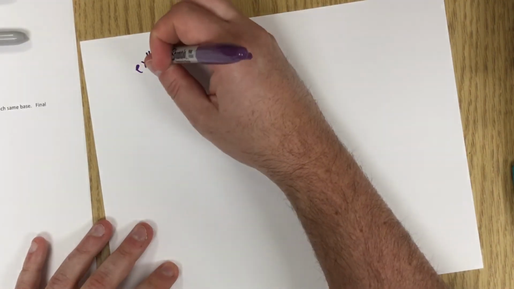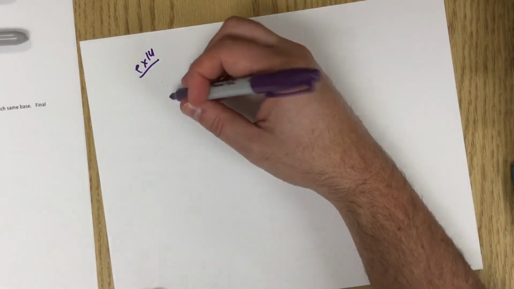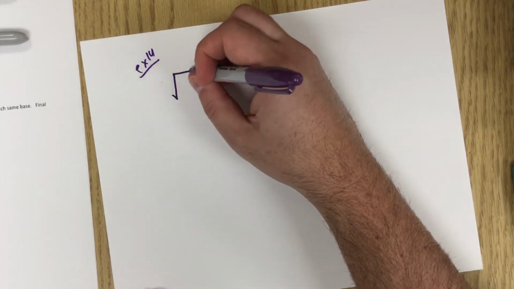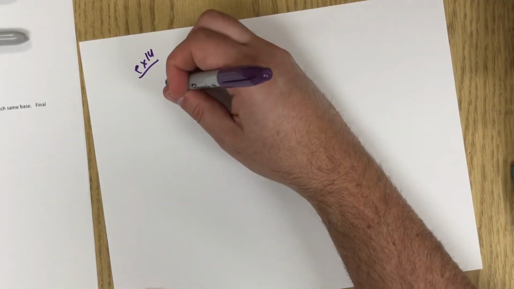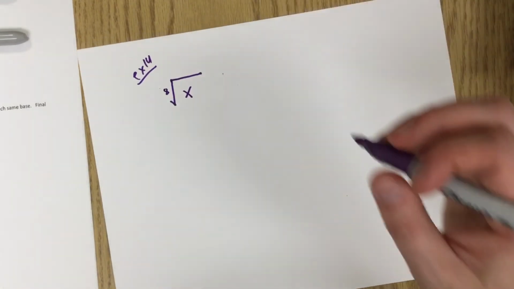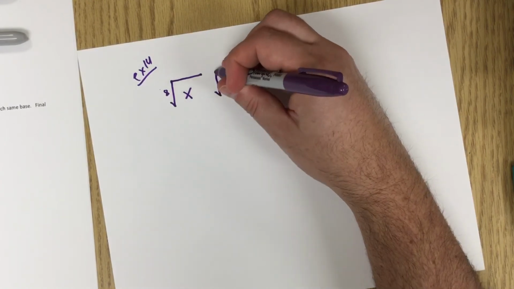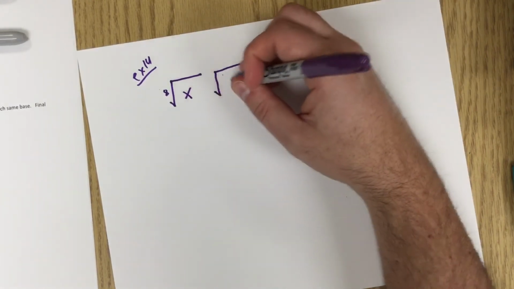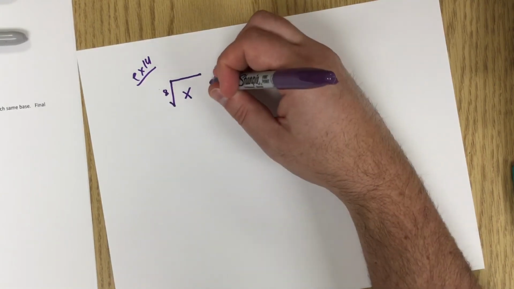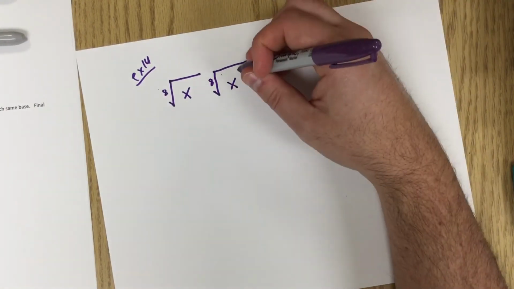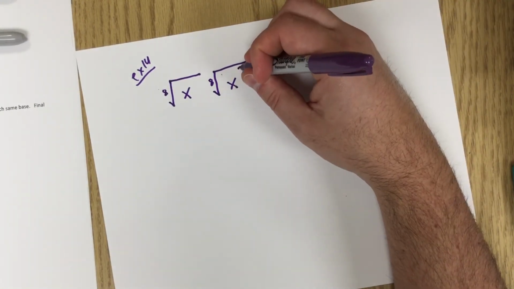Now we do have to be careful about something. We'll do an example 14 here. So we have the 8th root of x times the eighth root of x cubed.